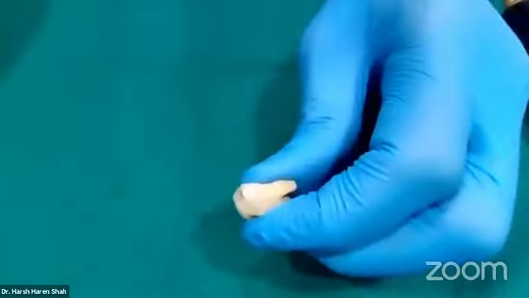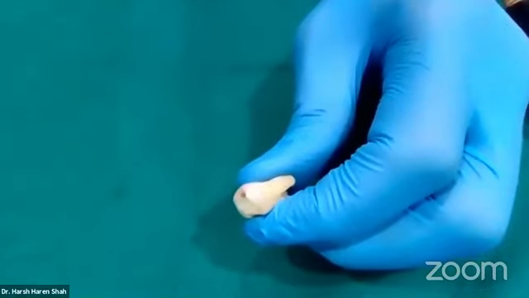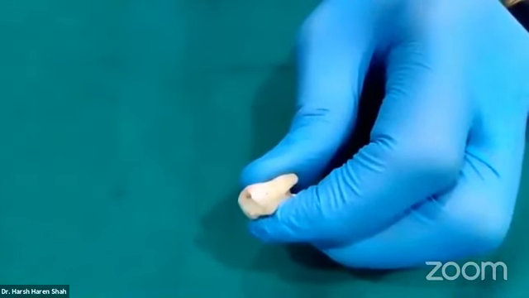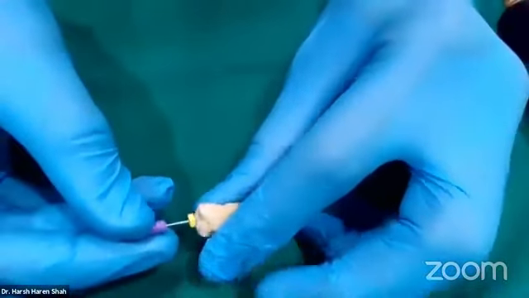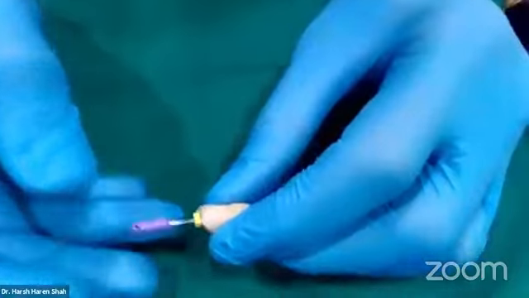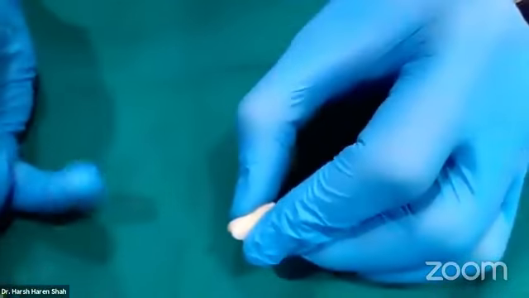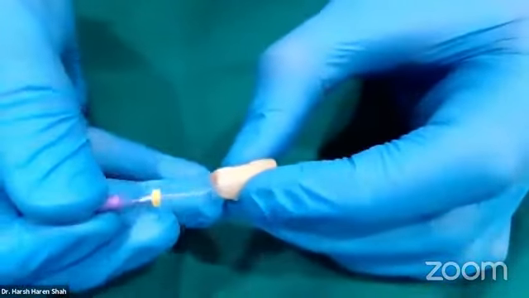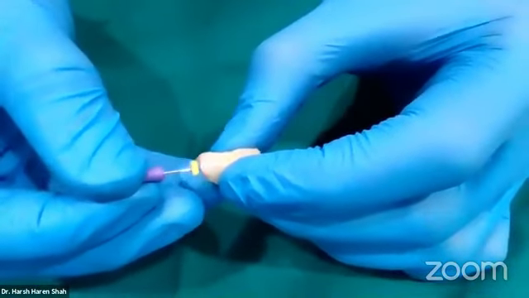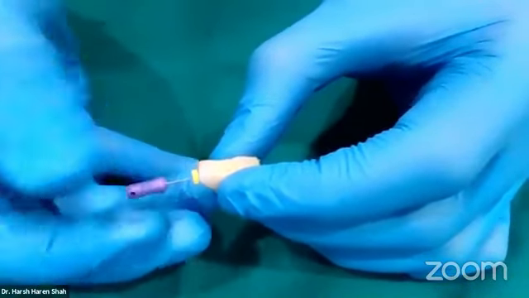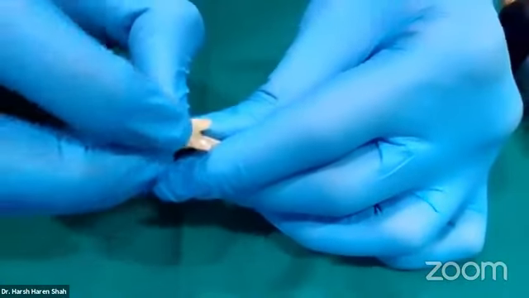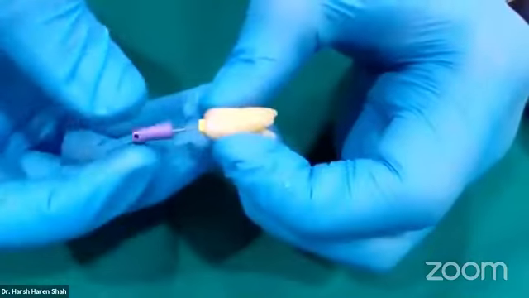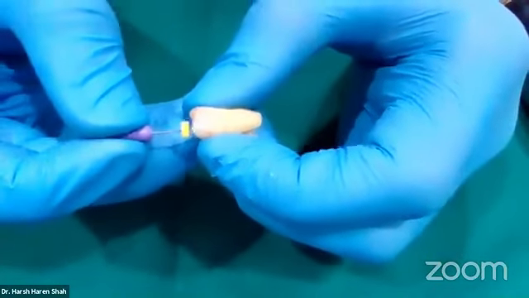At this stage, I will choose to irrigate one more time. I will recapitulate with a 10 number K file and I'll irrigate with sodium hypochlorite one more time. At this stage, I will take the 10 number K file and I'll check. Does it go very, very easily right up till the complete working length? Yes, it does. In fact, I don't know if you can appreciate, it also goes about 0.5 millimeter beyond the apex. So I have good apical patency and I have a good glide path.